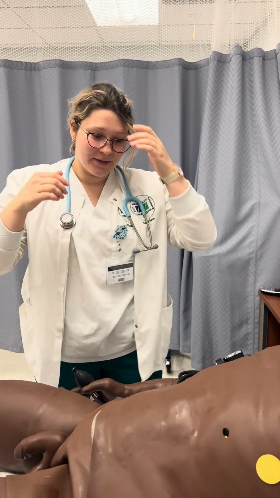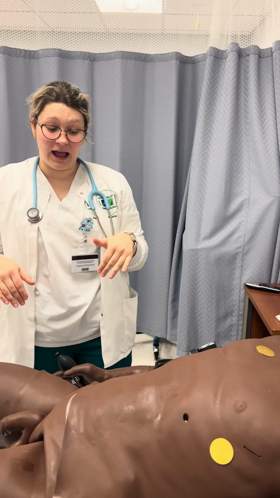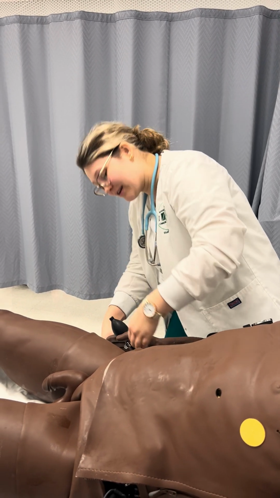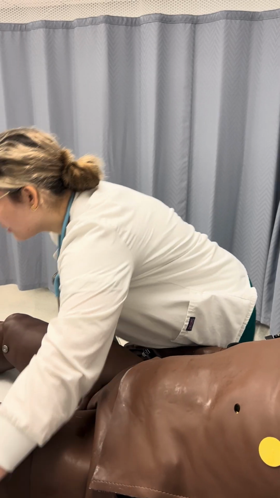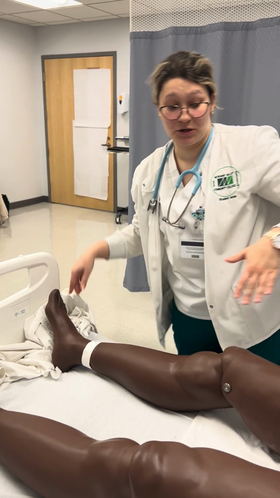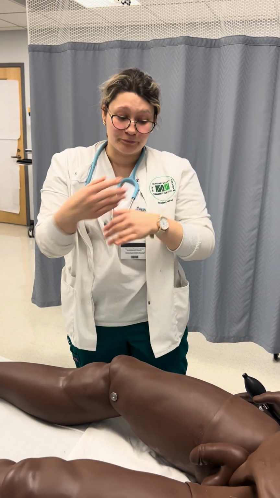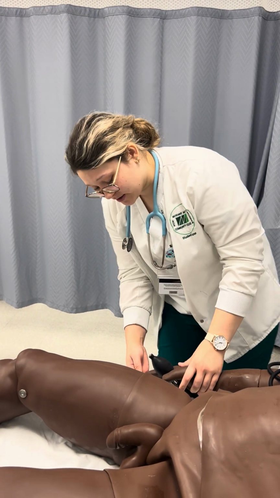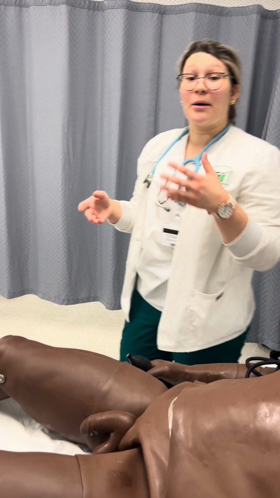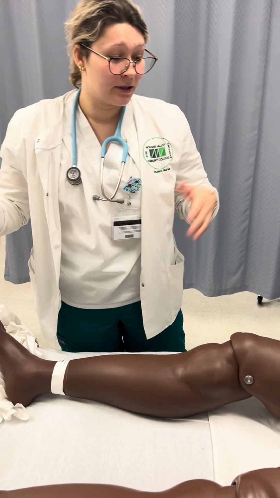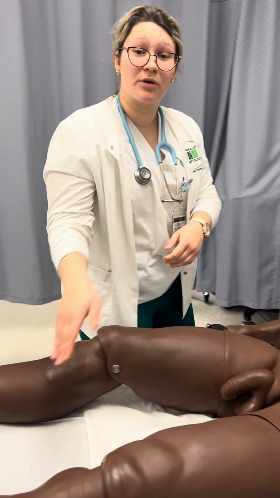Yes. All right, great. After I've done that, I'm going to do cap refill on all 10 fingers and all 10 toes. Okay. The cap refill is under 2 seconds, so he has great circulation. While I'm at the fingers, I'm also gonna check the nails. I'm gonna look to make sure that they're pink, they're not brittle, they're not cracked, there's no clubbing. Wonderful.